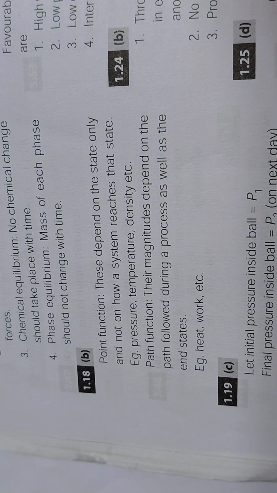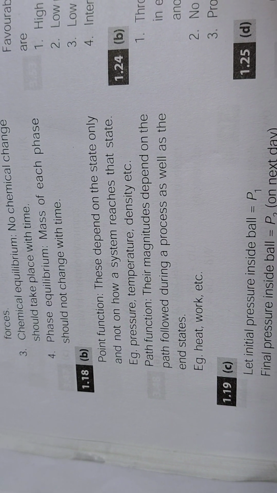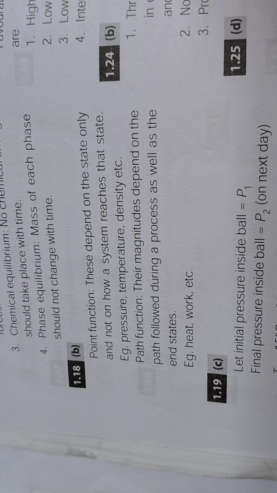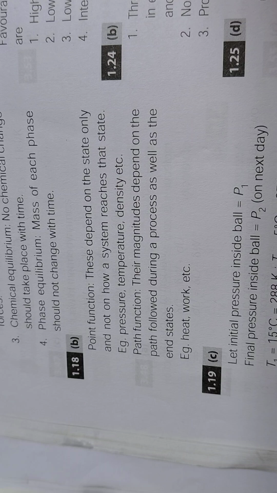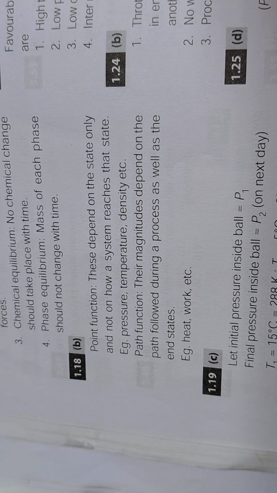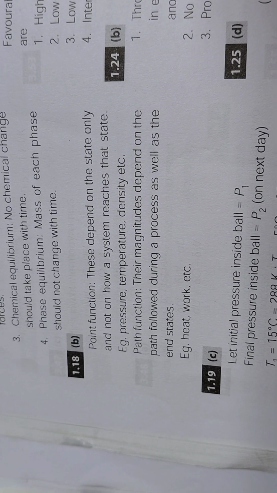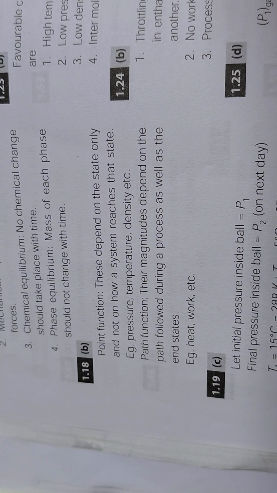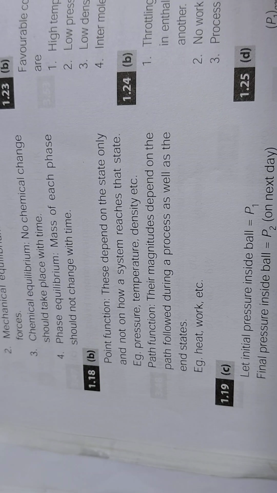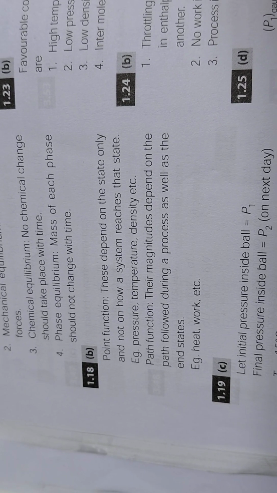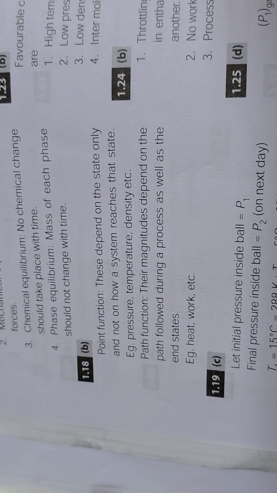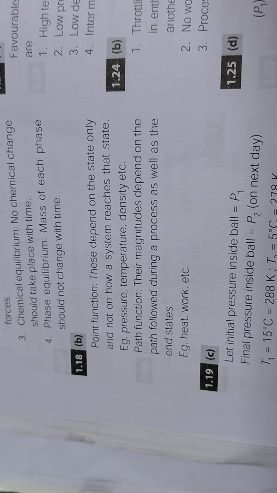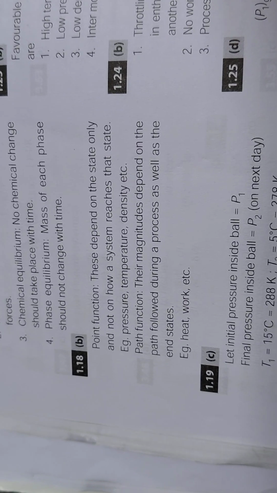Their magnitude depends on the path followed during a process as well as on the states. You need to calculate the magnitude for the system. You go from point to point, but the magnitude matters. For example, if you go by flight, the distance reduces, but if you go by train, the distance will increase.